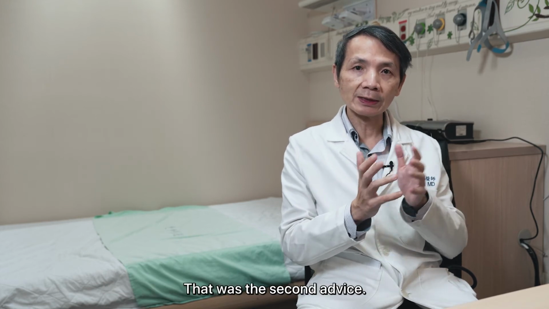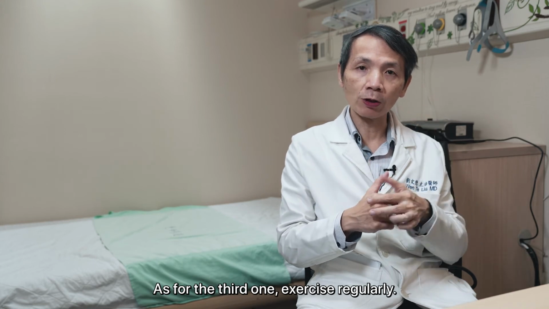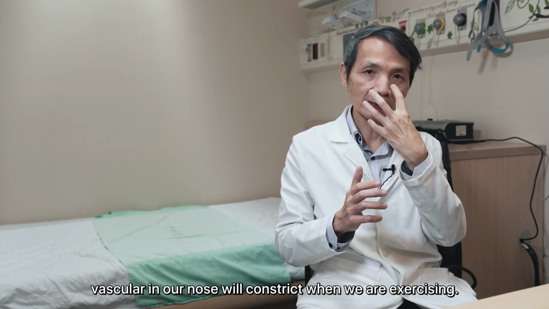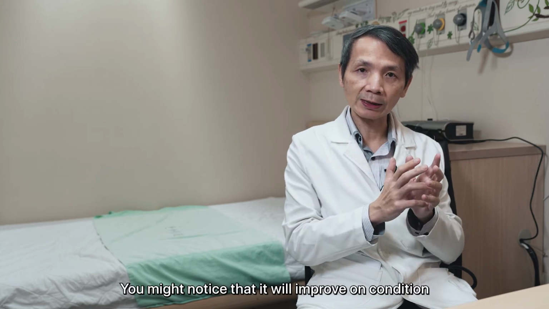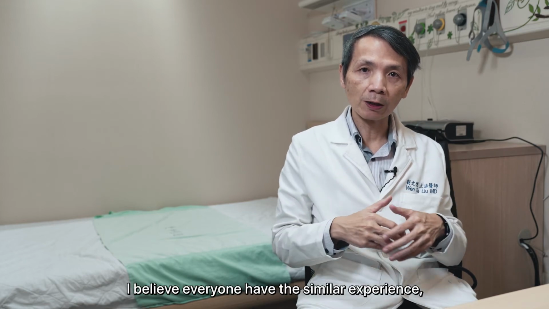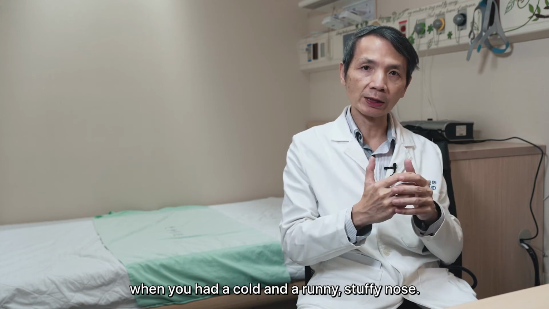That was the second advice. As for the third one, exercise regularly. One of the benefits of exercising is that the vascular in our nose will constrict when we are exercising. You might notice that it will improve conditions such as stuffy nose and congestion. I believe everyone has a similar experience when you had a cold and a runny or stuffy nose.